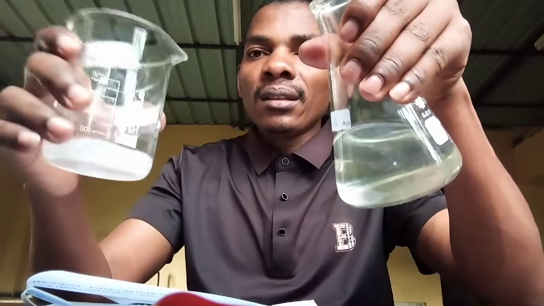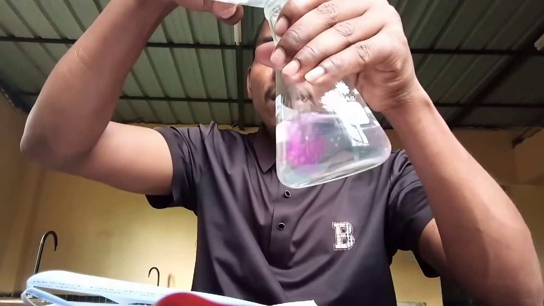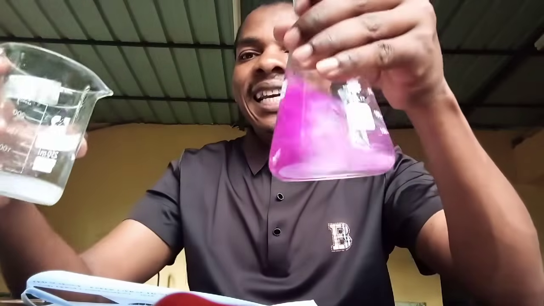Solution B is prepared from a base. So when this solution is added to solution B, I'm sure the color will change. Therefore, this is an observation. So let's record this observation. When you put the points down to record, you record the observation. We call it recording. So there is observation using the eyes to see the colors.